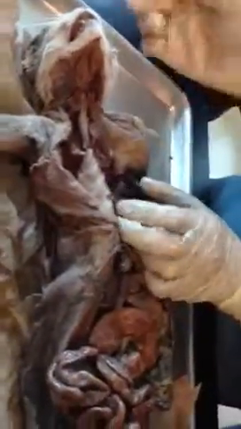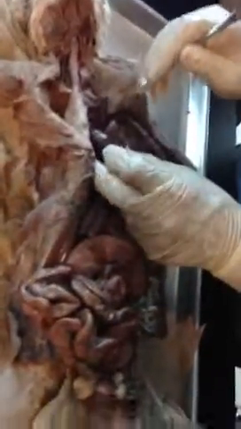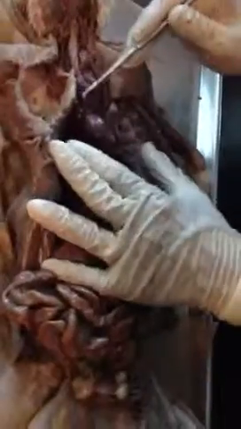Quickly, this is the trachea right here with the rings. This is the larynx. The tube underneath it is the esophagus. All three will be asked. I'm not going to ask the thyroid. Thymus is in here. I'm not going to ask the thymus.